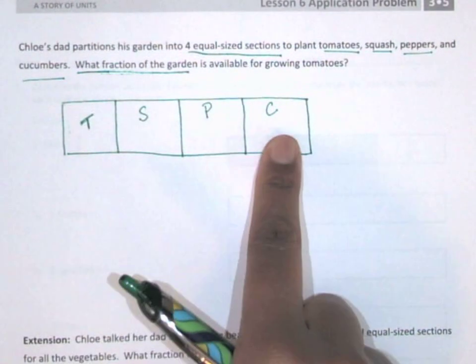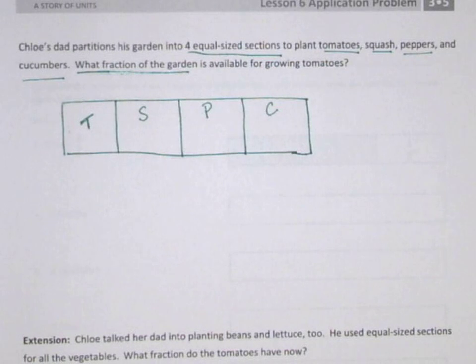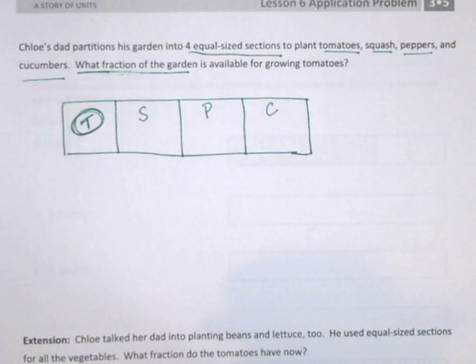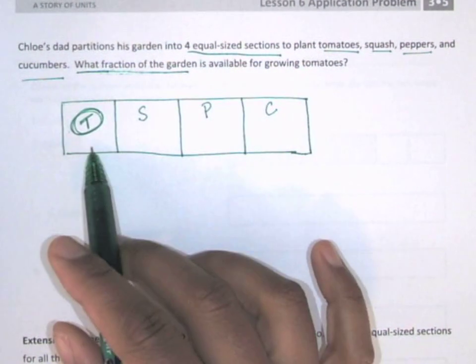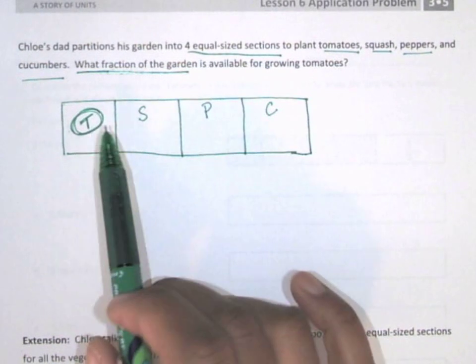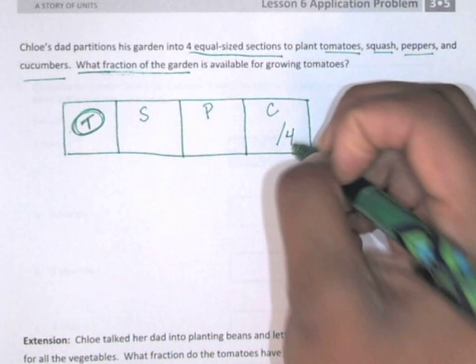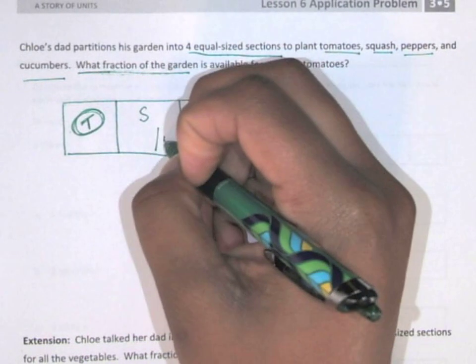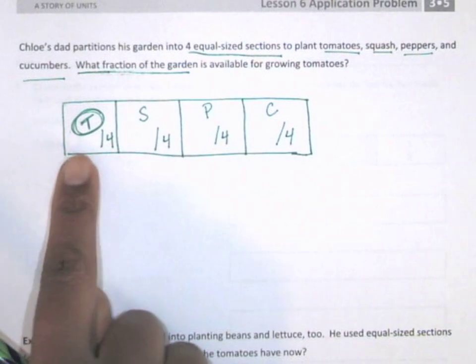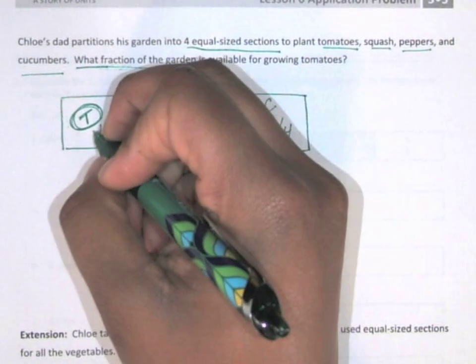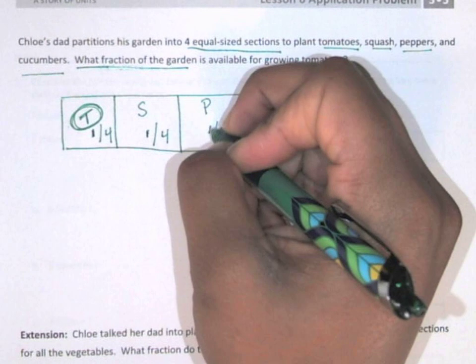Okay, so you have your 4 equal size sections. 1, 2, 3, 4. And then it says what fraction of the garden is available for growing tomatoes. So here's our tomato section here. It's asking what fraction of the garden is available for growing these tomatoes. How many sections do we have? 1, 2, 3, 4. Okay, so all of these are fourths. If they're just asking for the tomato section, how many fourths? That's right, 1/4. Okay, each of these is 1/4.